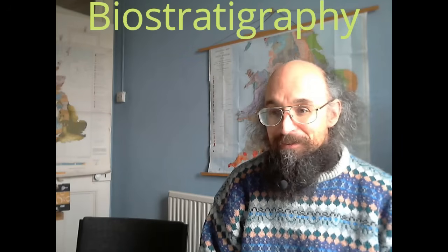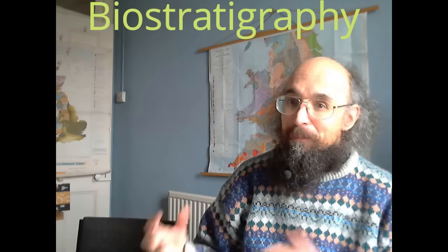And they also have extremely useful evolutionary patterns. They're very diverse, and many of them live for a very short length of time. So they're actually ideal for correlating rocks in the process we call biostratigraphy: mapping out of layers by biology.